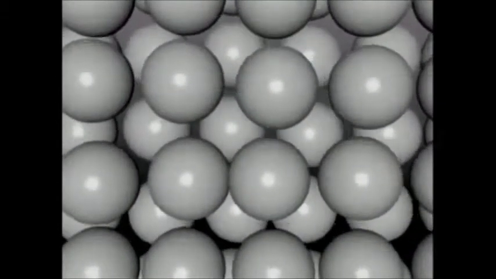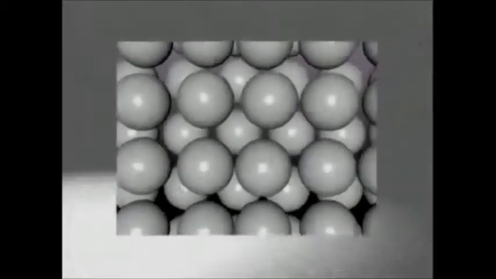Solids have a definite shape and volume. Particles of solids are in fixed positions and collide only with near neighbors.